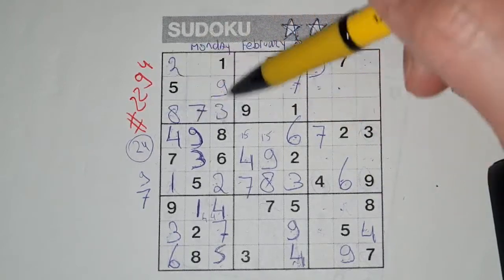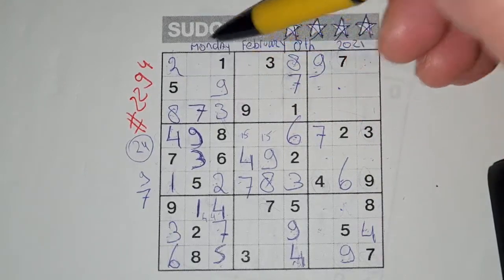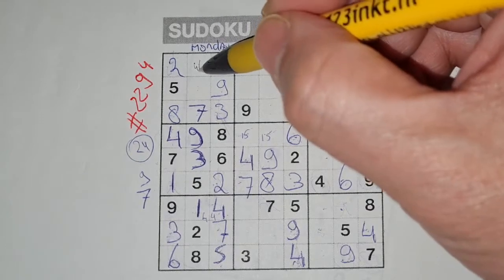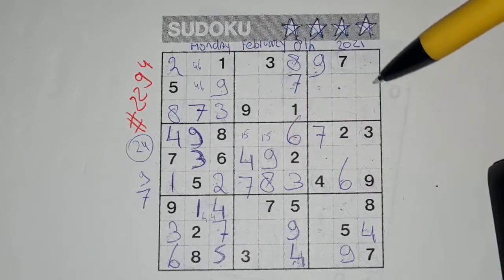2 numbers left in this big square for the numbers 4 and 6. Let me mark those 2 numbers, 4 and 6.